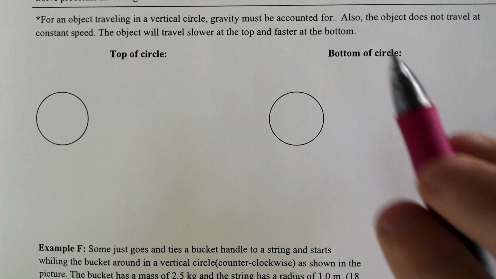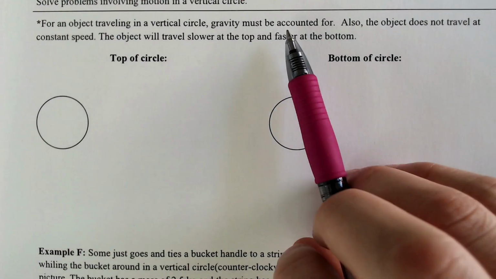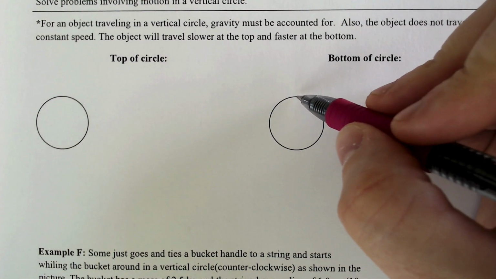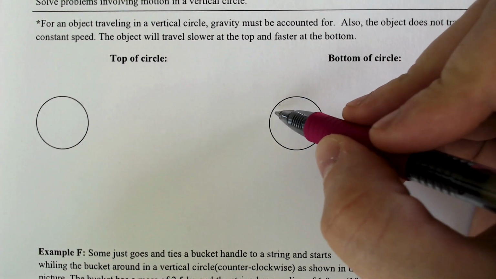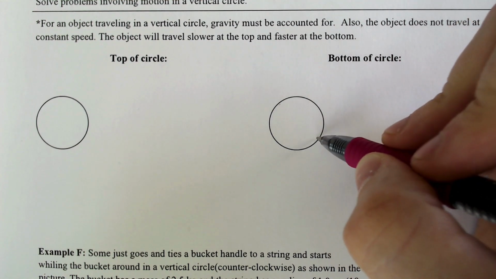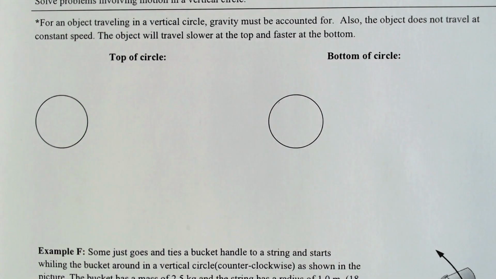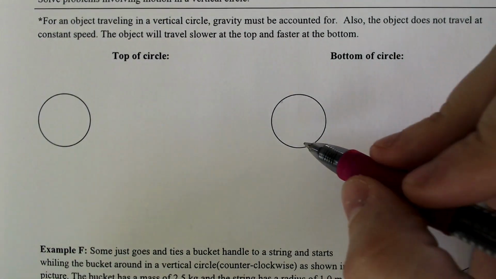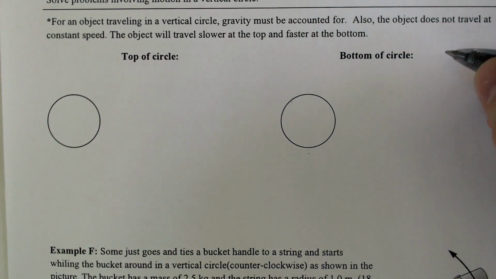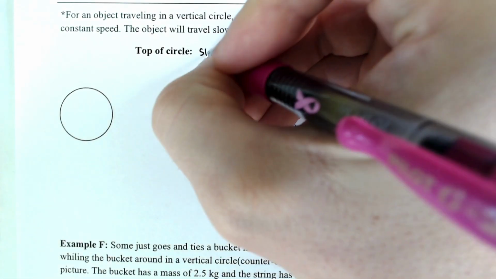We got things like gravity must be accounted for. And because gravity is happening, objects are not going to be traveling at a constant speed. At the top, you're going to be going relatively slow, but then as you go down and careen down the circle, you would speed up because of gravity, and then you would slow back down on your way back up. And like constantly, it's going to be changing in speed. So at the bottom, you're going faster than at the top. Okay, so at the bottom of the circle, you would be going faster. And at the top of the circle, you would be going slower.